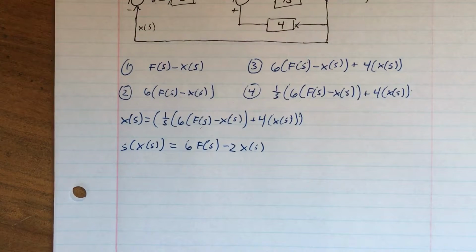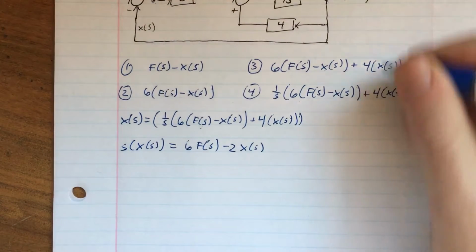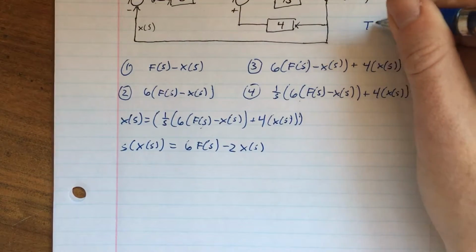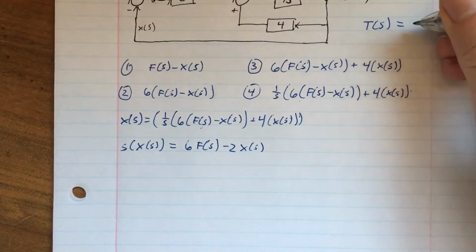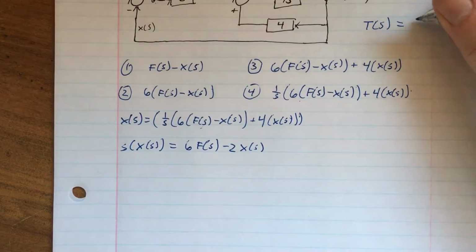So for a transfer function, you need to have the right format. A transfer function is the output over the input, x of s over f of s.